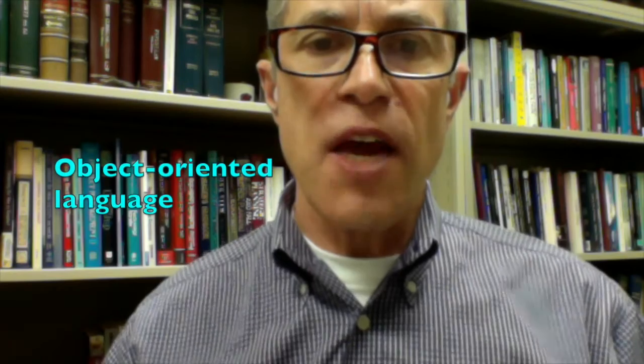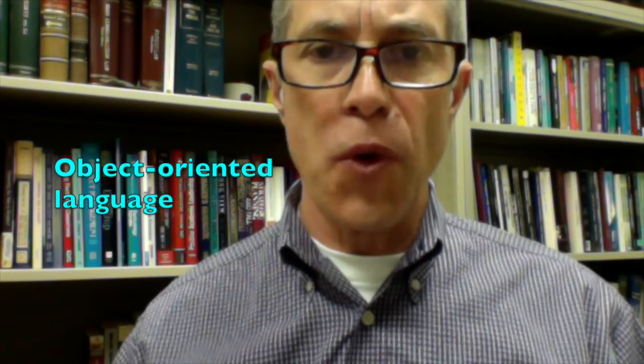There are also languages which are called object-oriented. And Java is a kind of object-oriented language. It lets us define more complex structures and define methods for each of those structures where they can access information in the structure and do some computation.